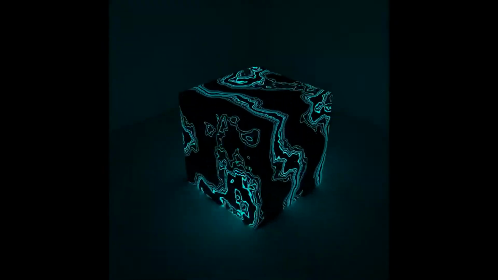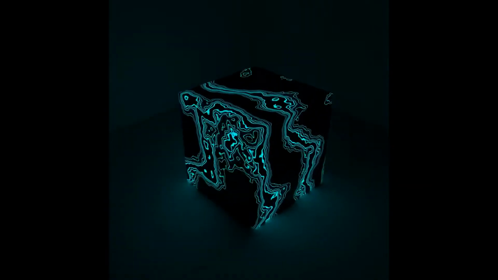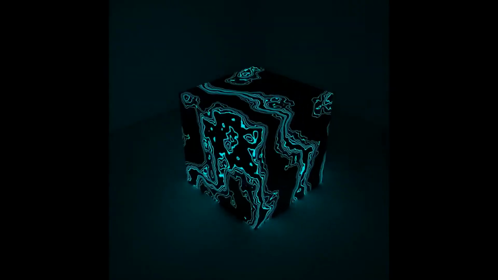Hi everyone, today I'm going to show you how to create this animated glowing agate structure on a slightly beveled black cube. So let's get started and have fun.